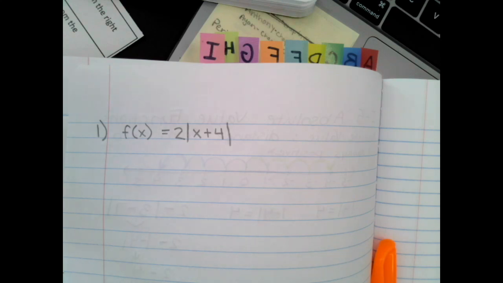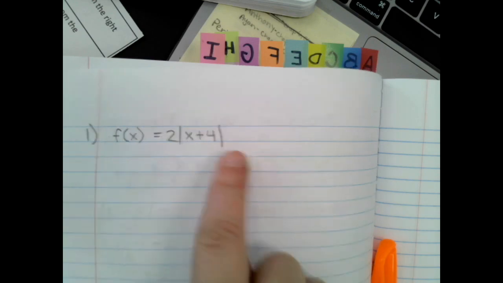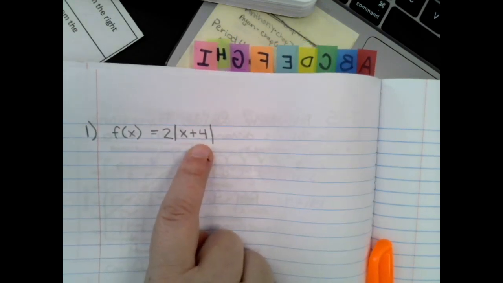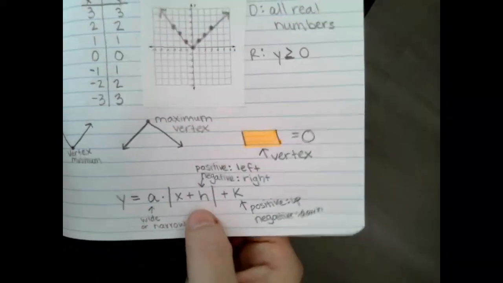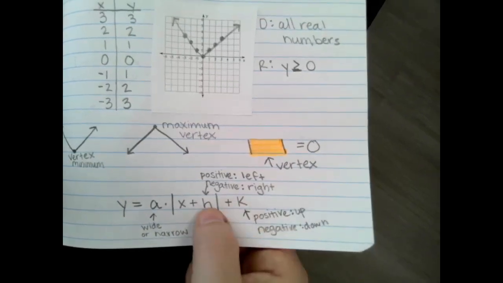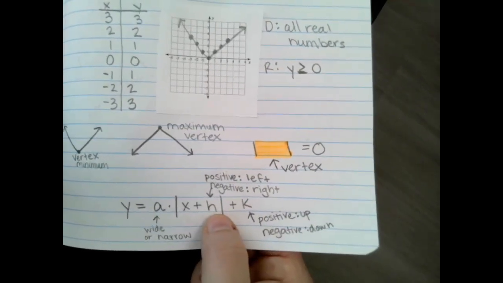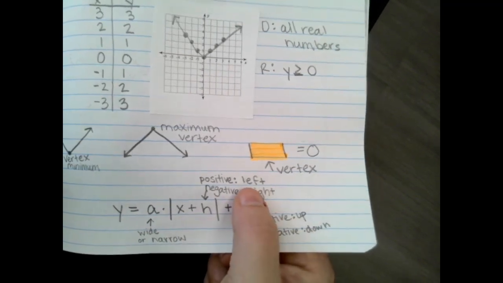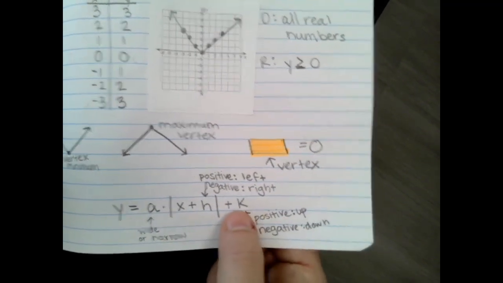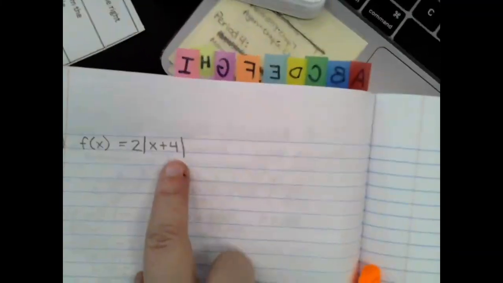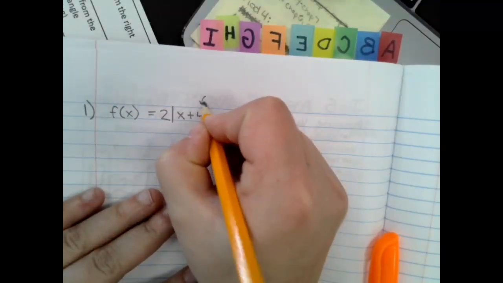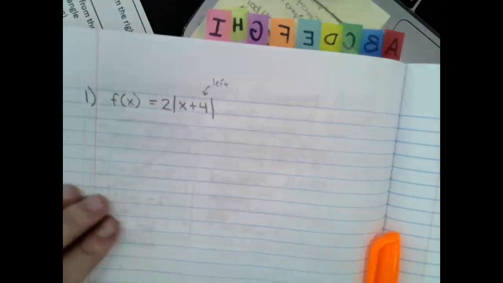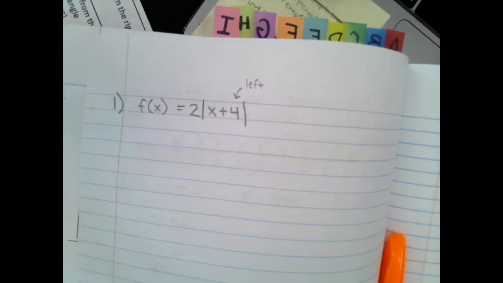Okay. What do we know about this graph? Is it going to go up, down, left, or right 4? Up. Positive, so up. Is it the h or the k though? It's the h because it's inside the absolute value. So is it going to go left or right? K tells us up and down, that's outside. Left. It's positive, so it's going to go to the left. So it goes left 4. There's no k this time, just that h, so that's something for us to check our work with. We want to make sure that it looks like the V moved to the left 4.